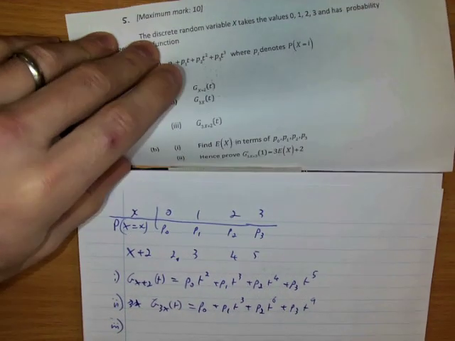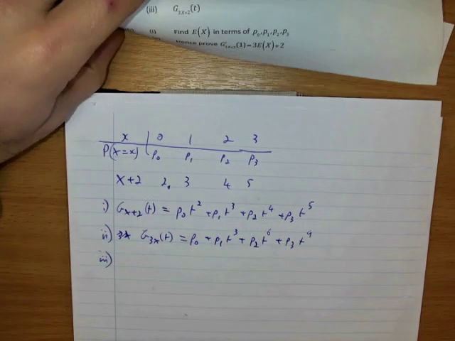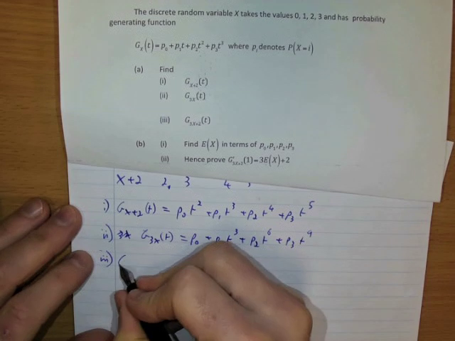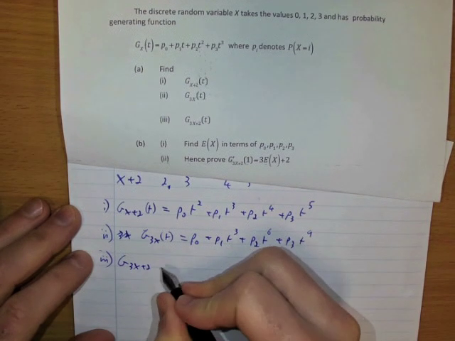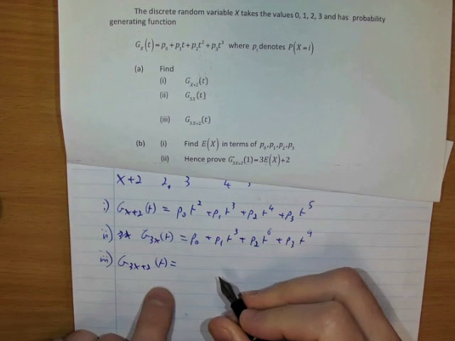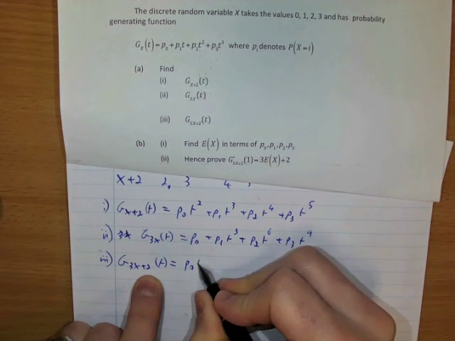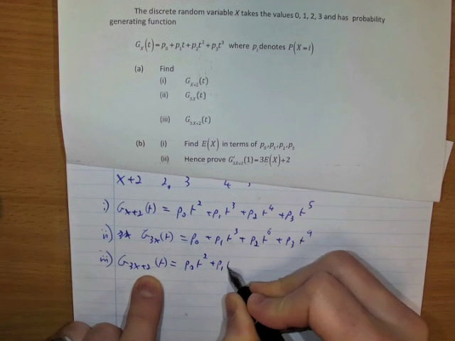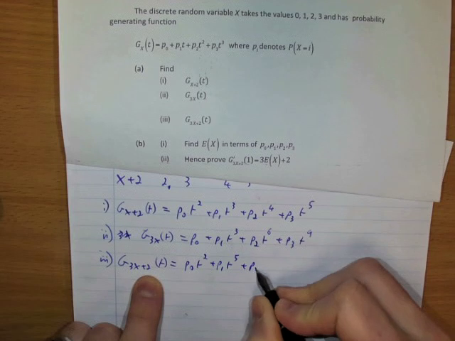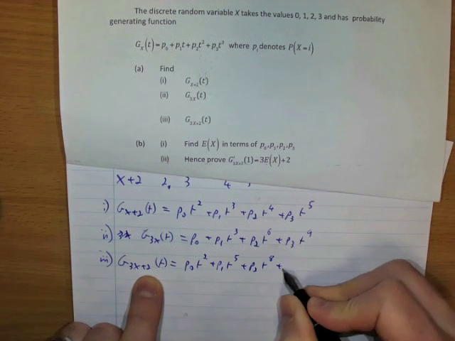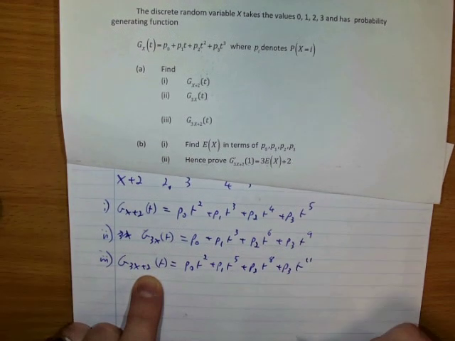We do number 3, similar process. It's g of 3x plus 2. Well, here's 3x. We're just adding 2 onto each of the powers of t. So this becomes t squared. This becomes t to the 5. This becomes t to the 8. And this becomes t to the 11.